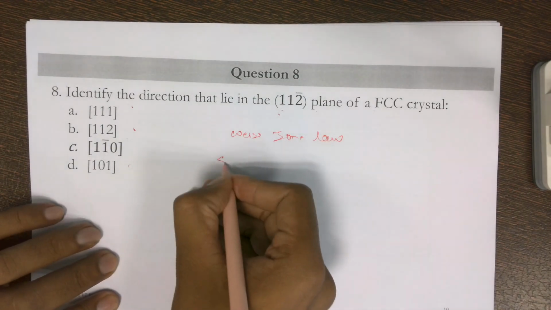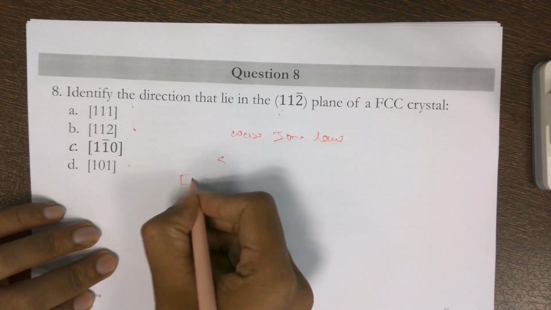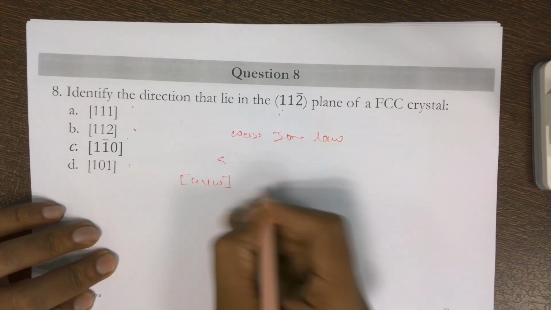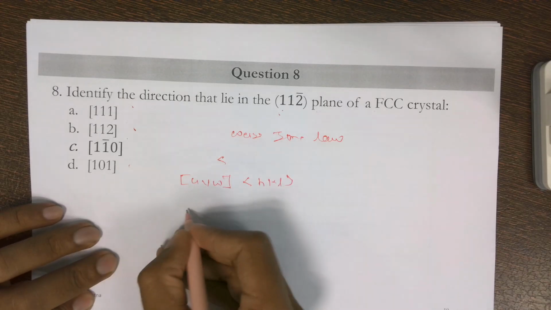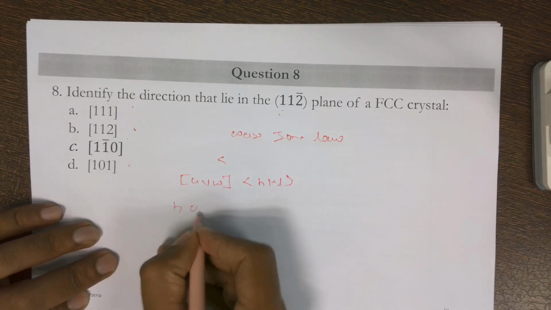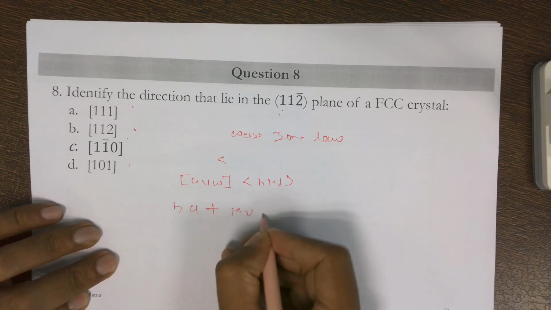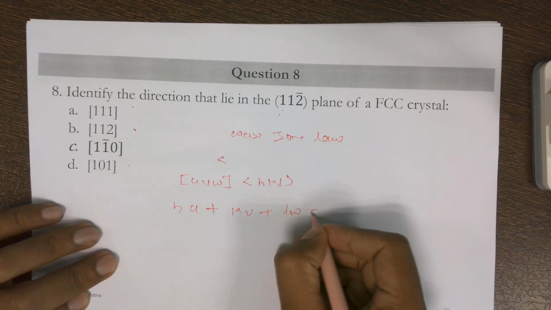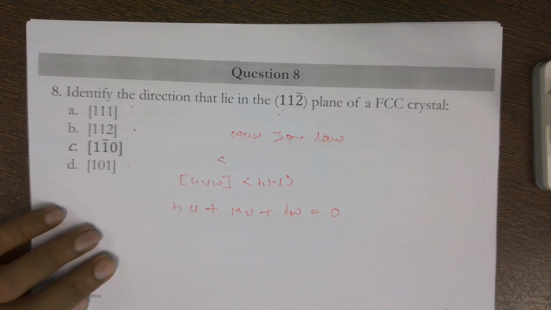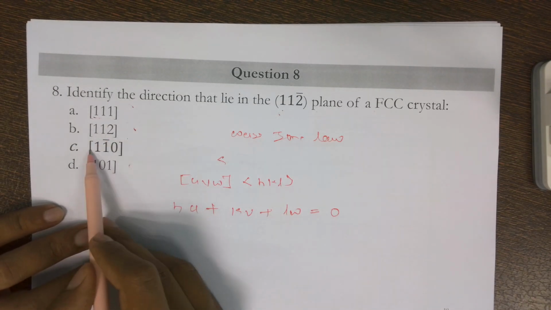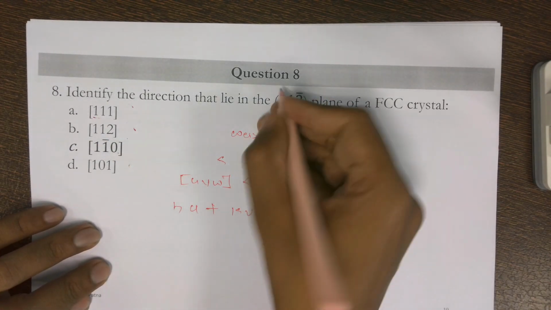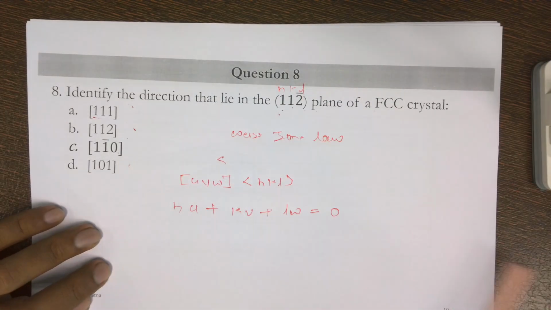If a particular direction u, v and w is lying in a plane HKL, then it will satisfy this equation: hu plus kv plus lw is equal to 0. This is UVW, this is HKL. Okay. So let's try to find them.